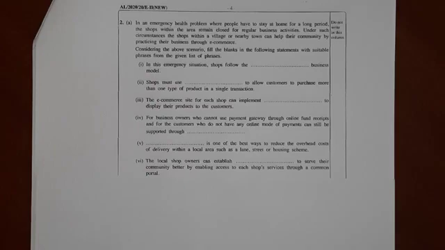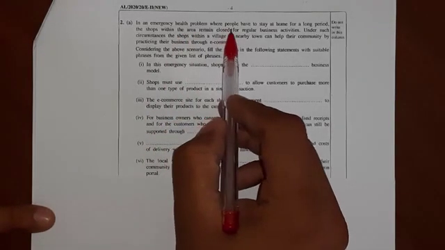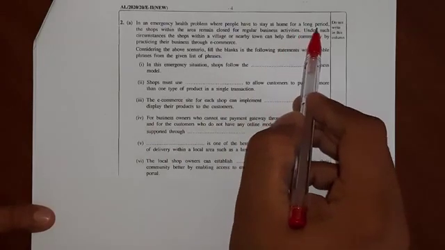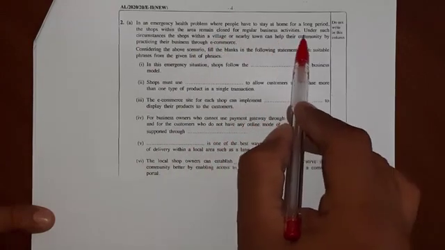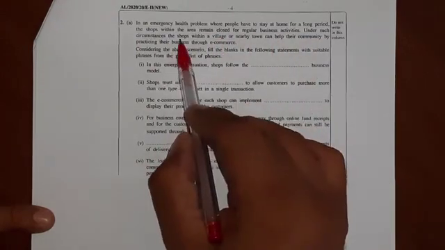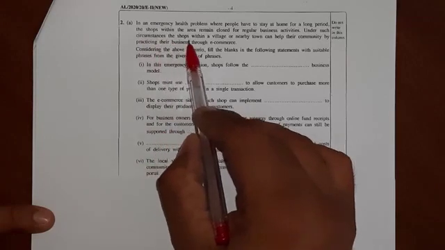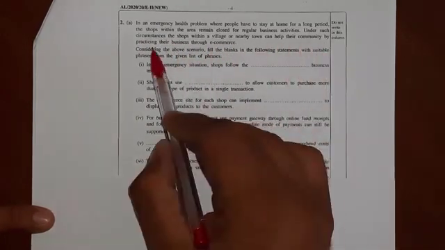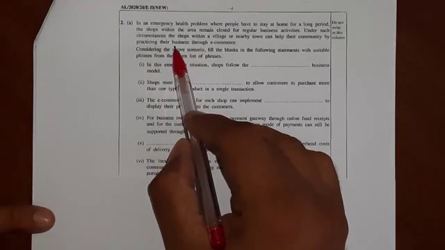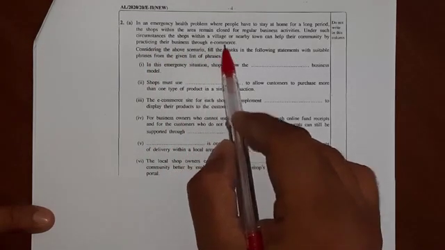Right, question number 2. In an emergency health problem where people have to stay at home for a long period, just like in the corona pandemic, the shops within the area remain closed for regular business activities. Under such circumstances, the shop within a village or nearby town can help their community by practicing their business through e-commerce.